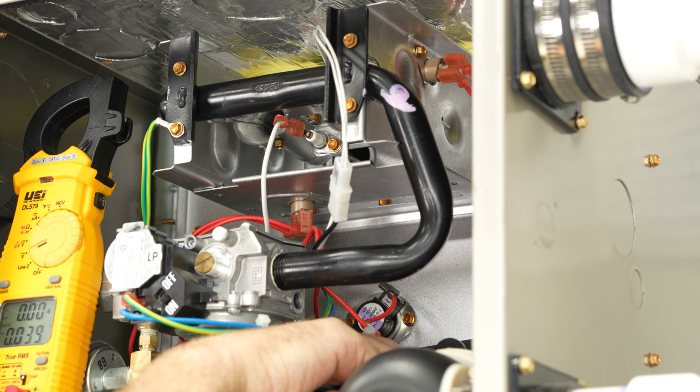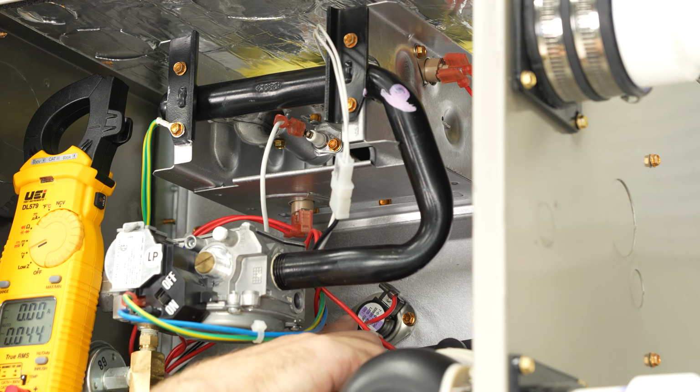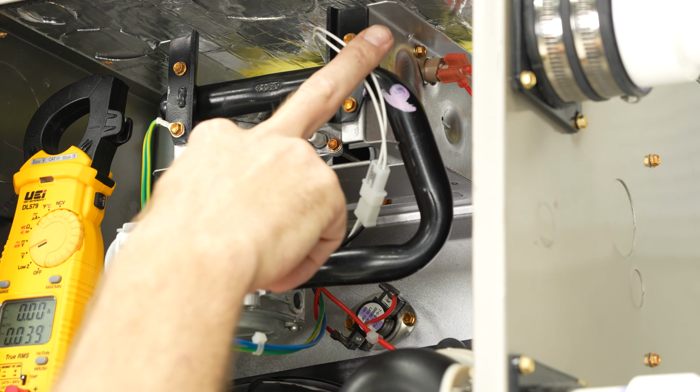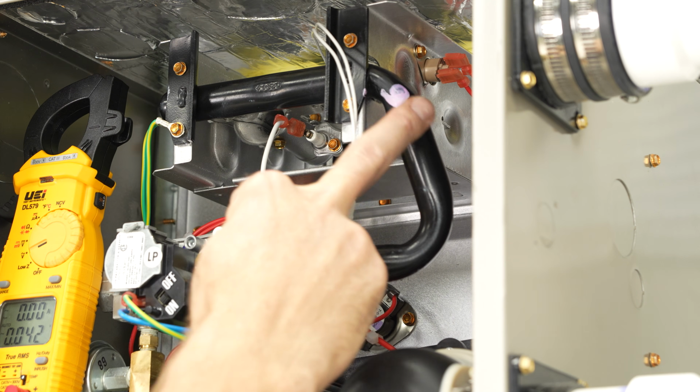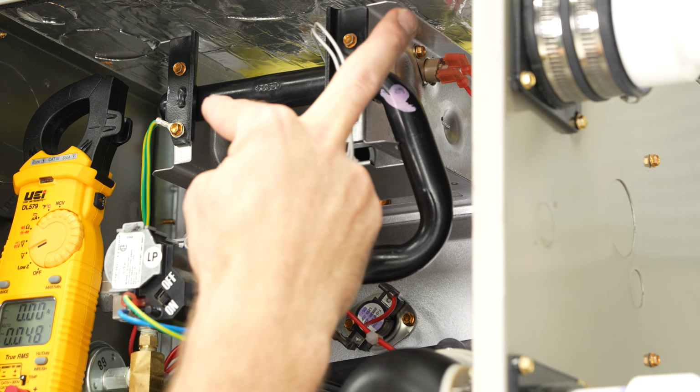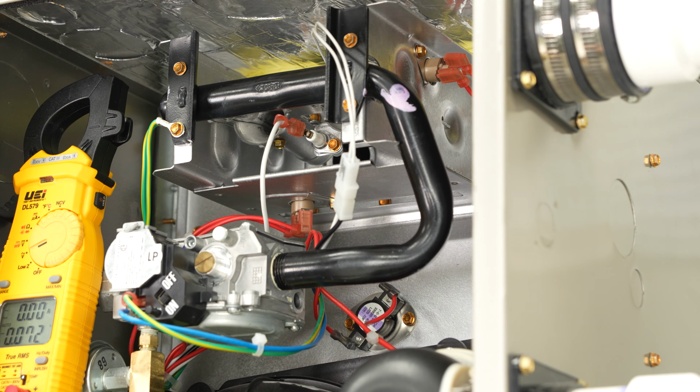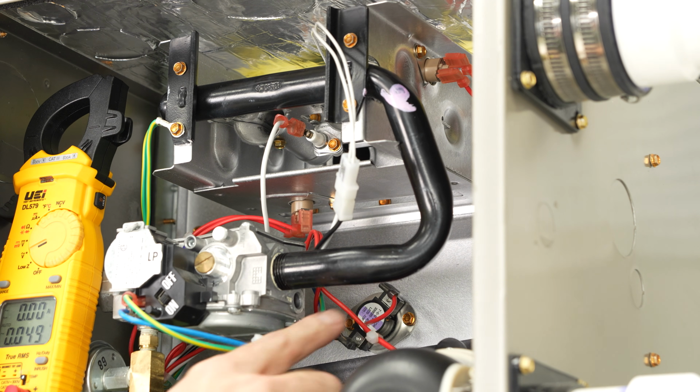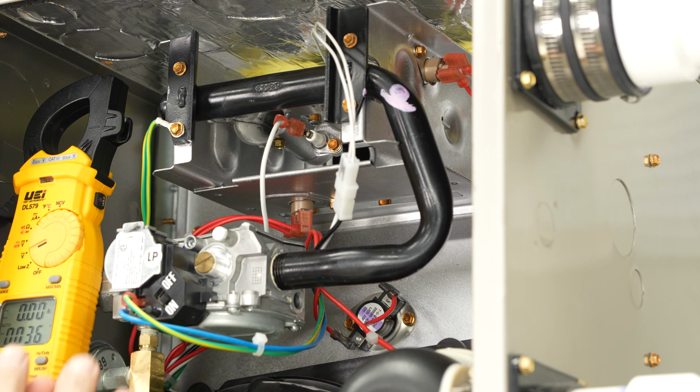And a thermal limit problem, you definitely want to be taking temperature measurements across the furnace. With a flame rollout situation, you want to do a combustion analysis. You want to look for the possibility of a cracked heat exchanger. And so you just want to determine why they're tripping. It doesn't mean that the switch itself is bad. These are just safety devices.